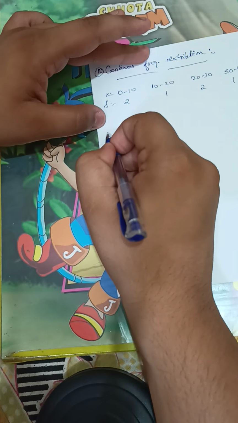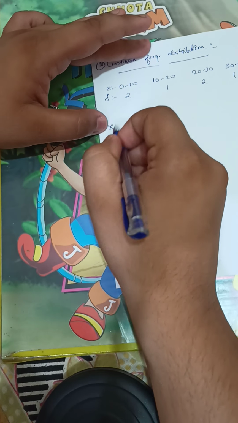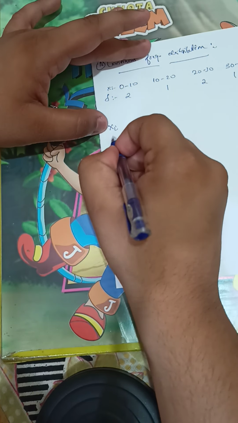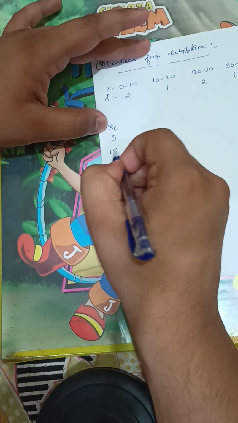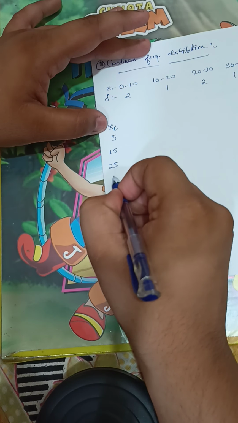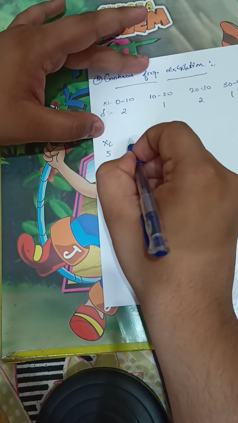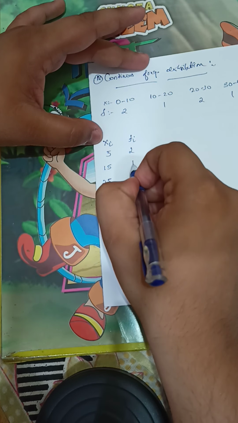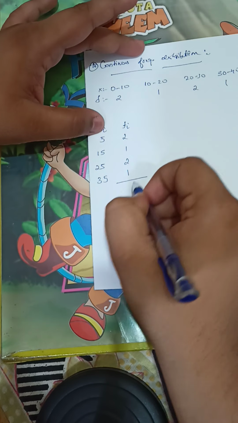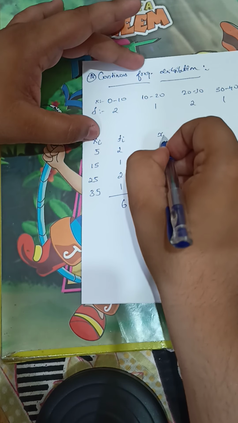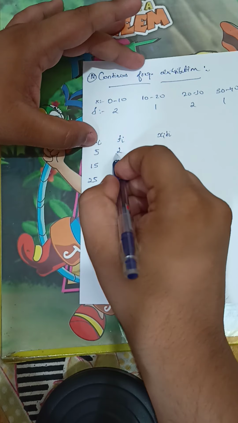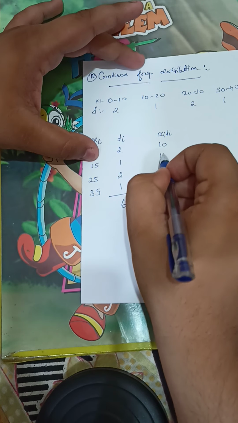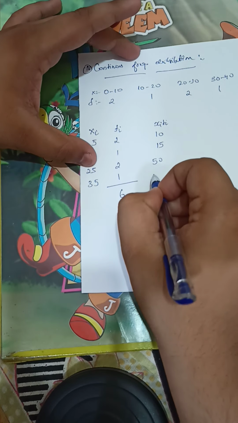So what I do is I take the xi as the midpoint of these. The midpoints are 5, 15, 25 and 35, and corresponding to xi I have fi as 2, 1, 2, 1. So the total number is 6. I calculate xi fi: 5 into 2 is 10, 15 into 1 is 15, 25 into 2 is 50, 35 into 1 is 35.